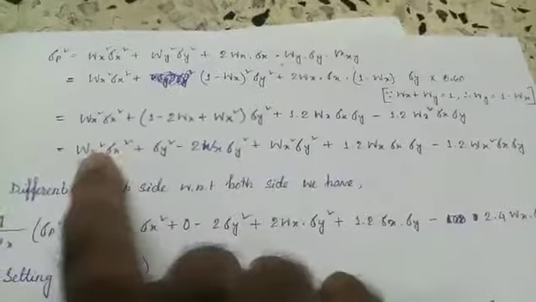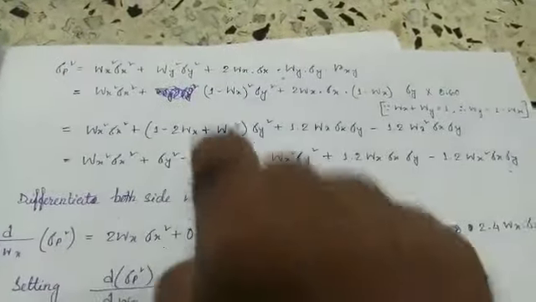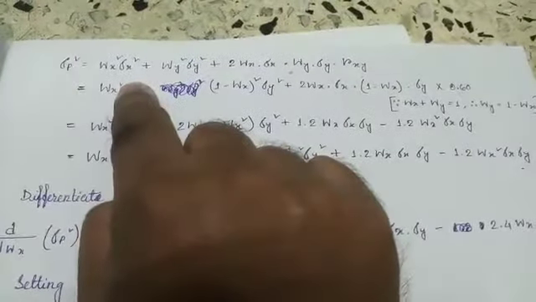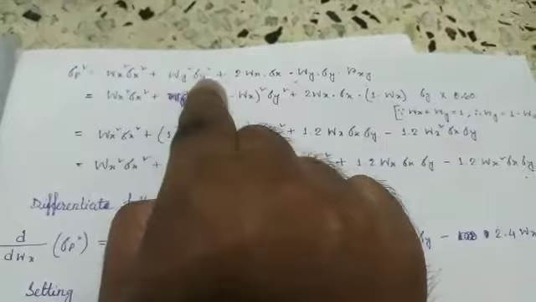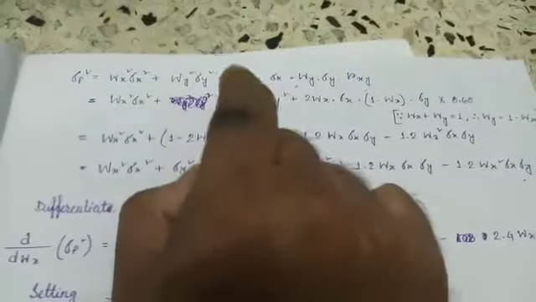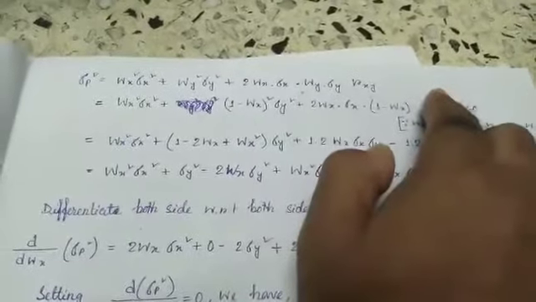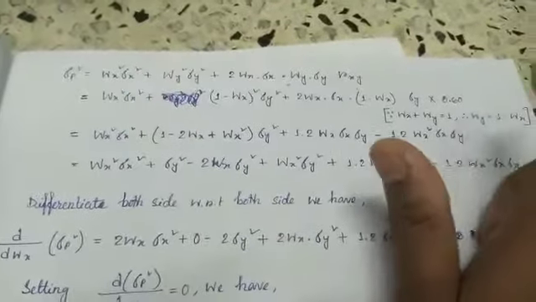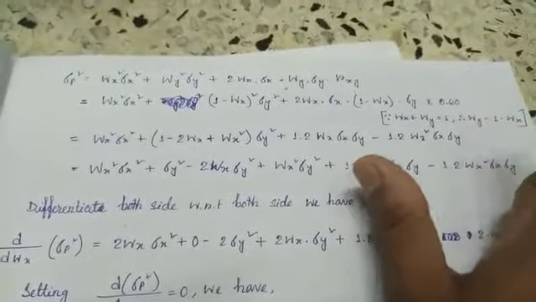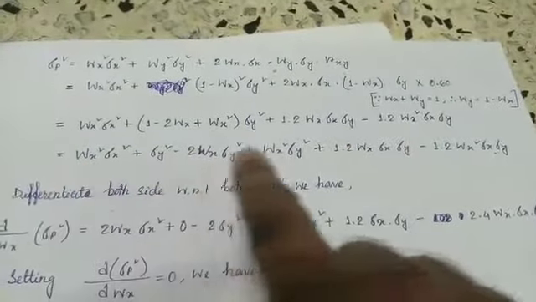This is the rearranged variance function, obtained by replacing wy with 1 minus wx and putting rxy equal to 0.6.